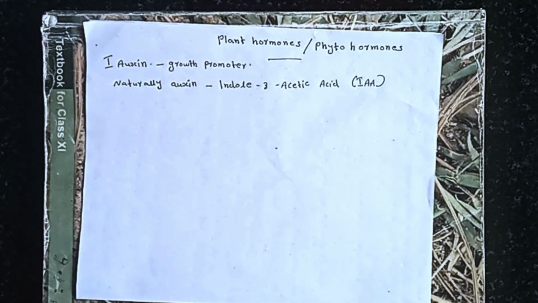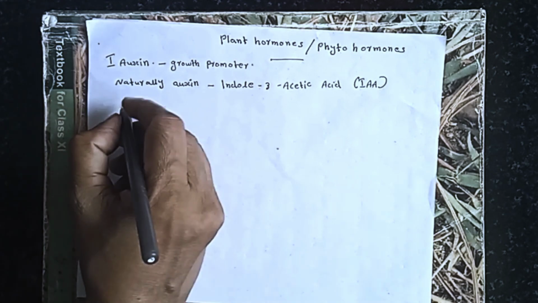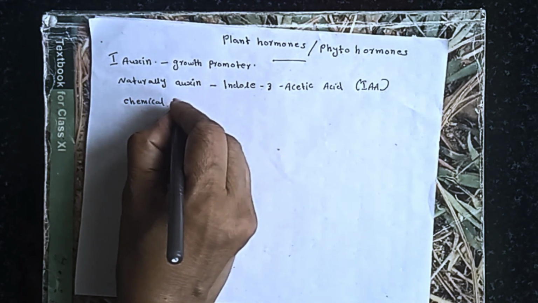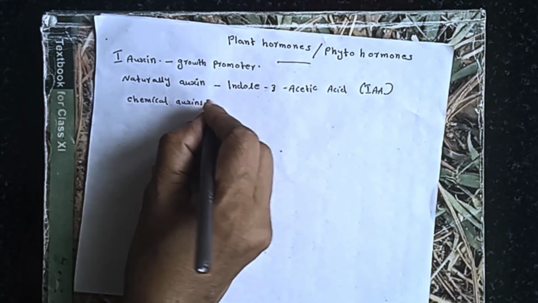They are also produced chemically. The chemical auxins have the same effect as naturally produced auxin.